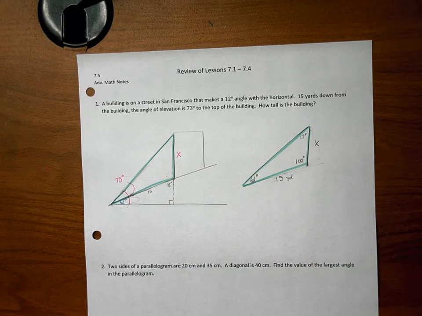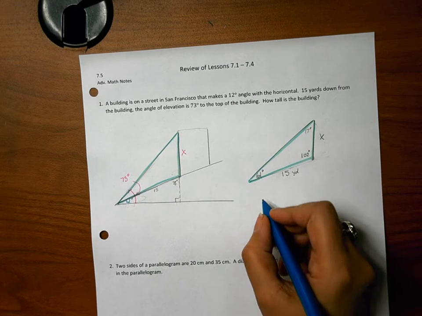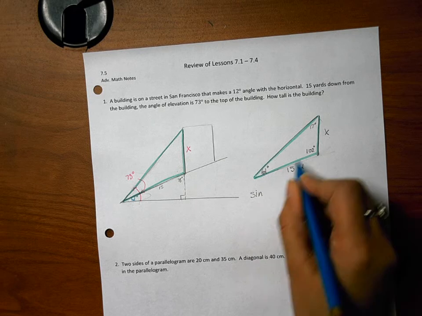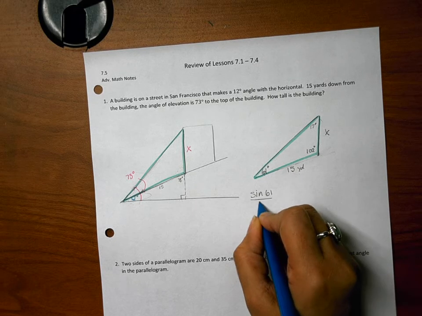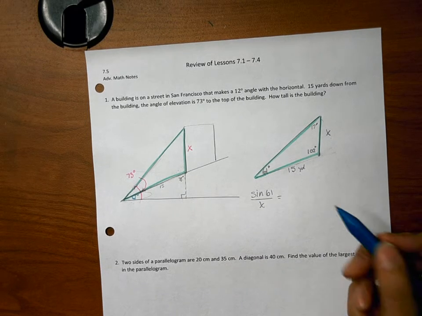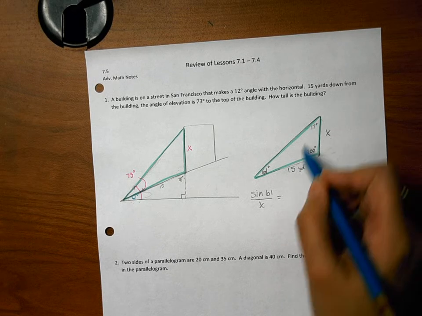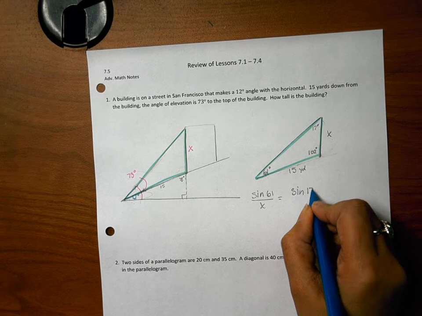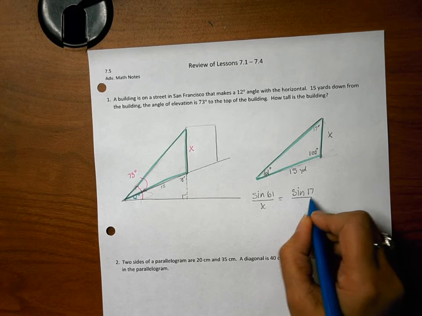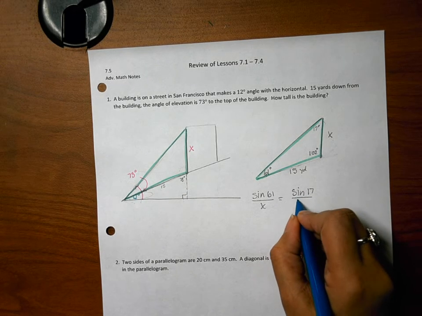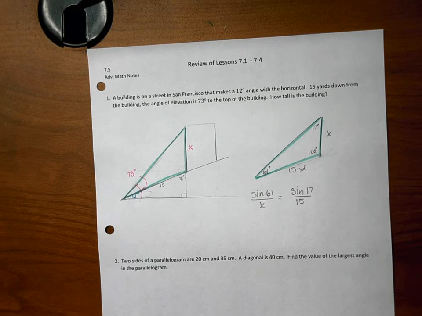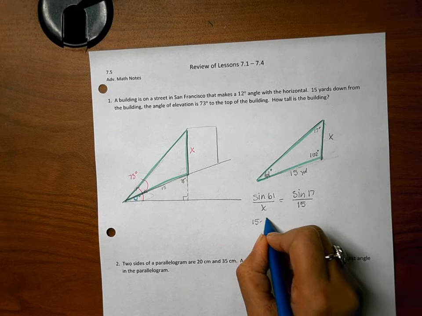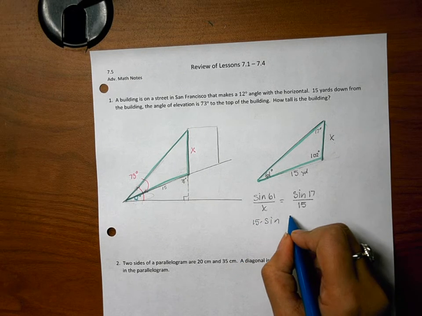Okay, so now I have enough. 102 plus 61, subtract from 180 is 17 degrees. And now we have enough to solve. So I'm going to set it up. Sine of 61 over x equals, I need to use a side and an angle that I know, so that's going to be the 17 and the 15. So sine of 17 over 15.